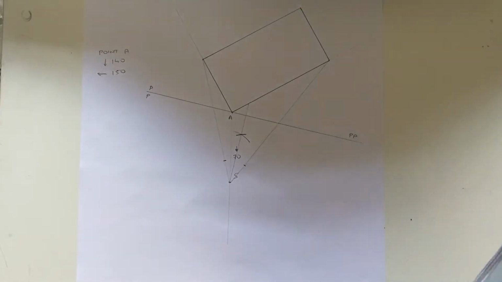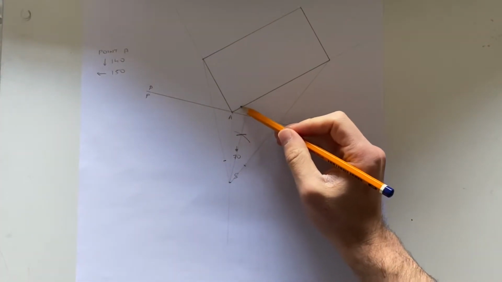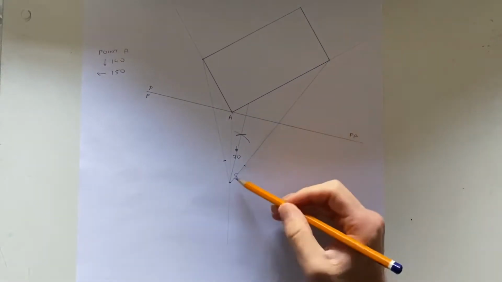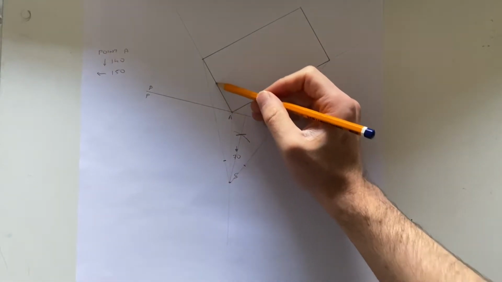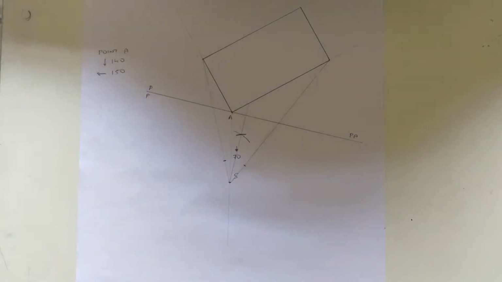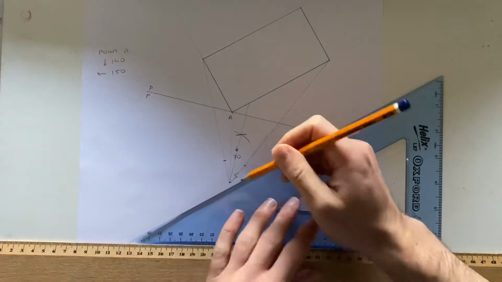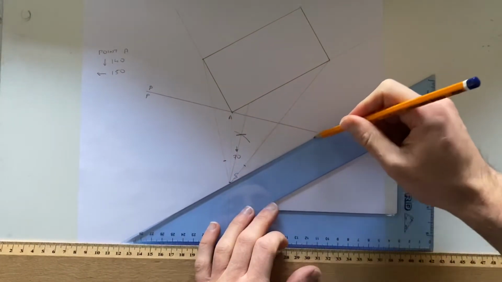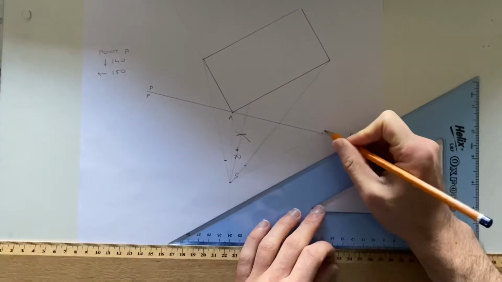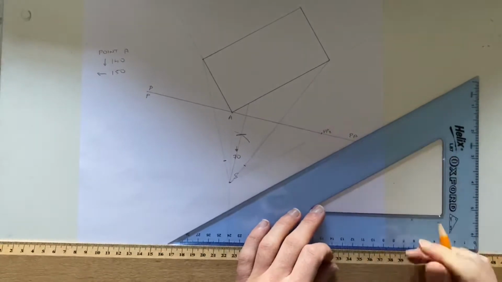Next thing I need to do is find out where my vanishing points hit off the picture plane. So what I need to do is go parallel to my extreme edges. So going parallel there from S and going parallel to here from S. So they're basically just our 30-60 lines already given in the question. So going 30 degrees there, it's our picture plane here, giving VP2 on the right.